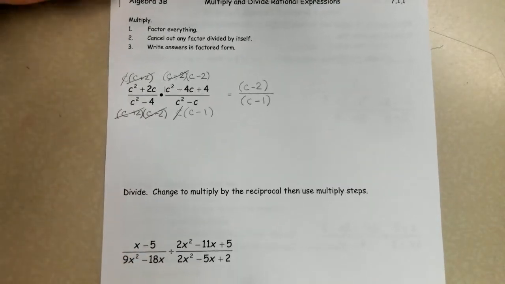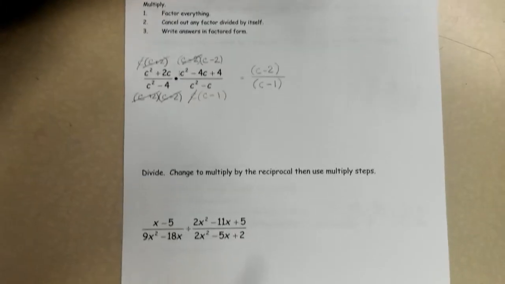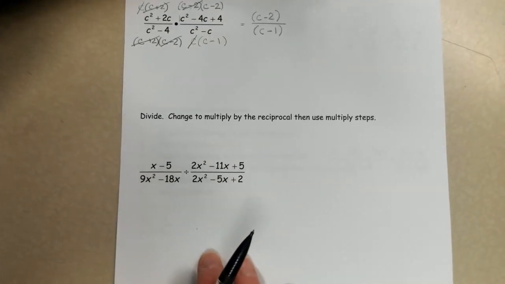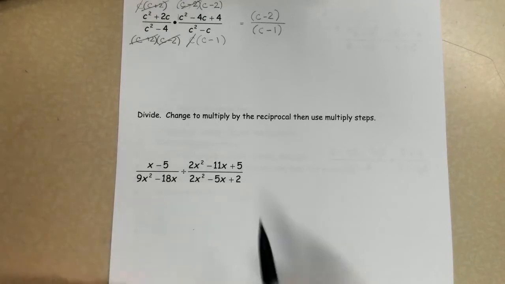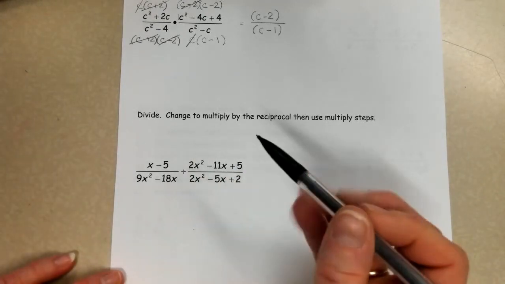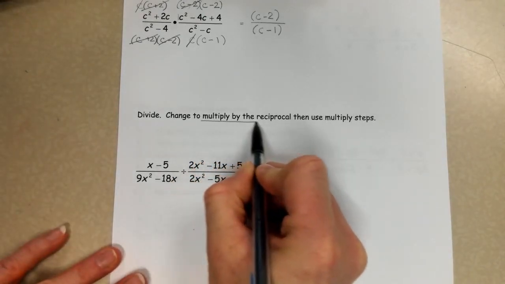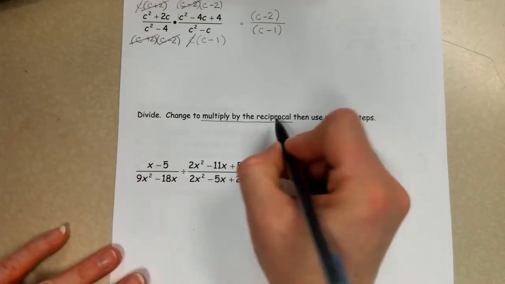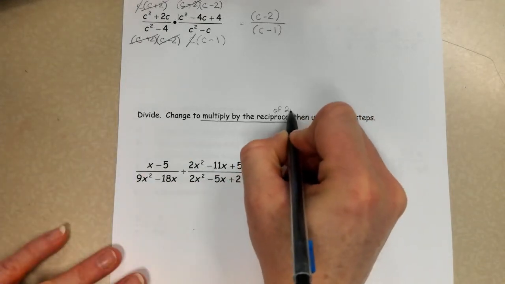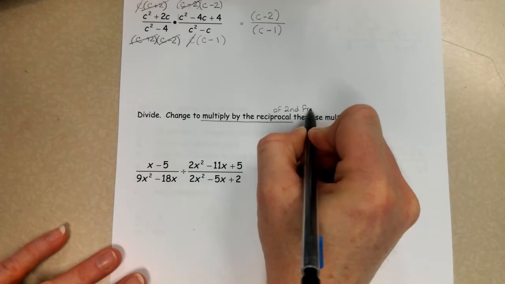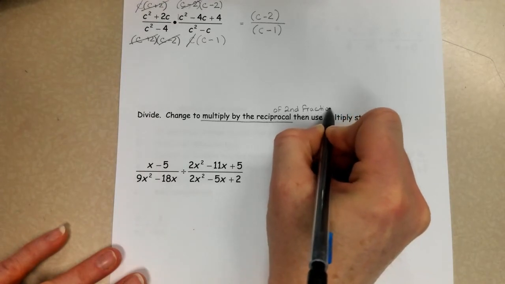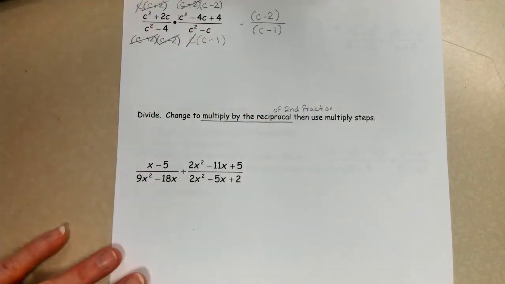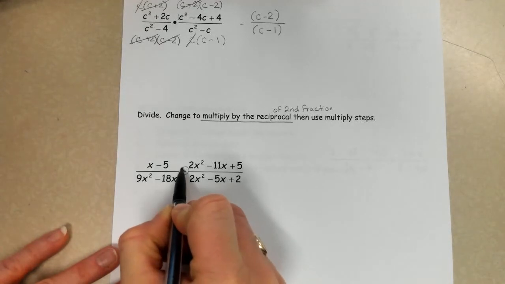Okay, so what about dividing? Down here at the bottom is a division problem. Dividing is going to be thought of as changing it to multiply by the reciprocal of the second fraction, so that then we can use our multiply steps, which were factor out all the pieces, do our cancellations, and see what we have left. All right, so here's my divide.